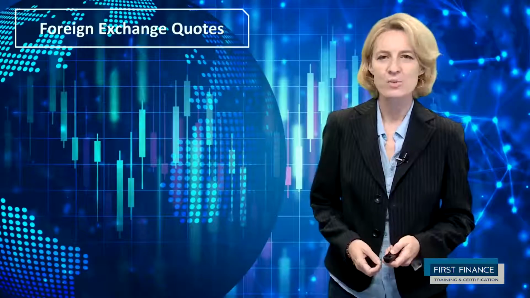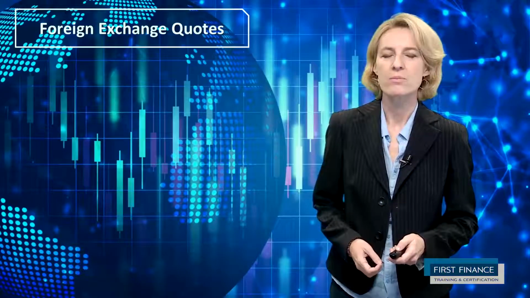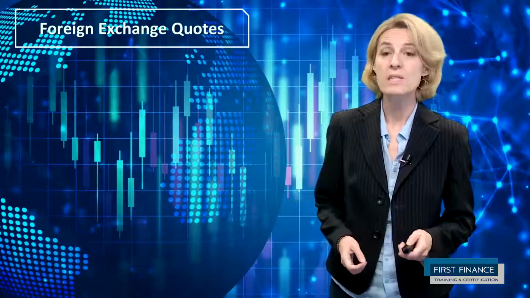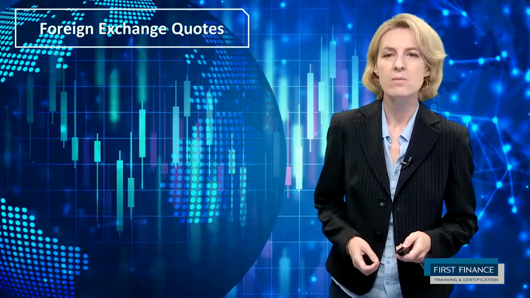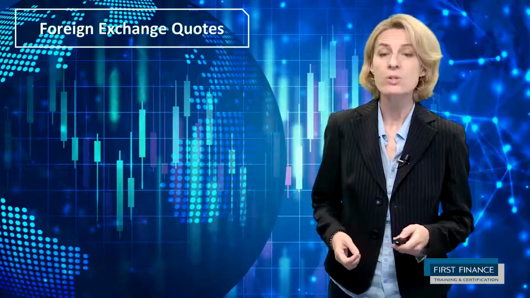One of the main characteristics of the foreign exchange market is the standardization of the market. Remember that the trades in FX markets are overwhelmingly OTC, that's over the counter, 85% of all the trades. So one of the standardizations is the way that the currencies are quoted against each other.